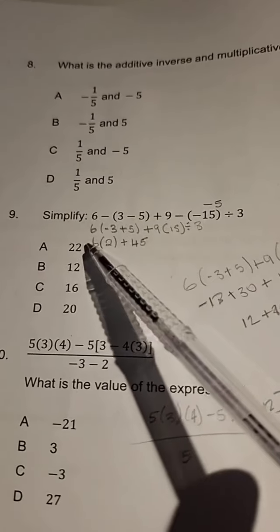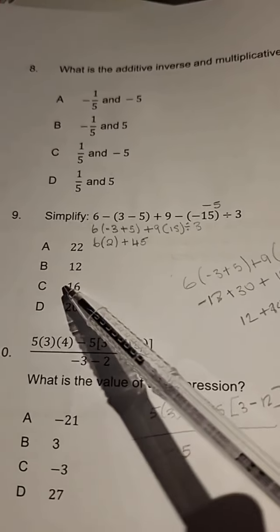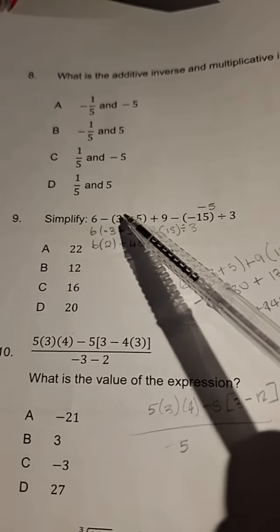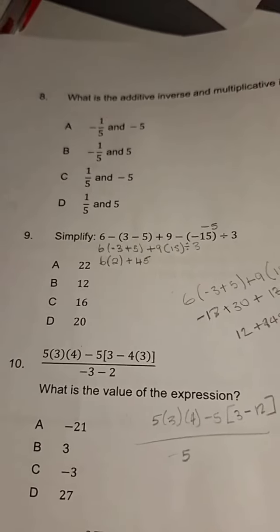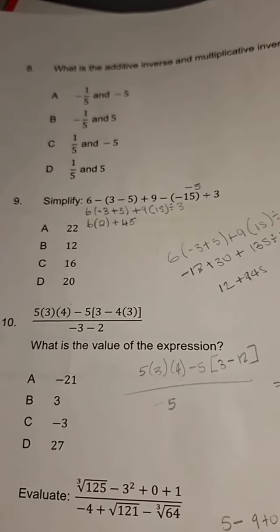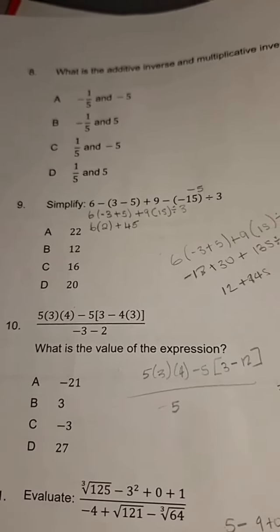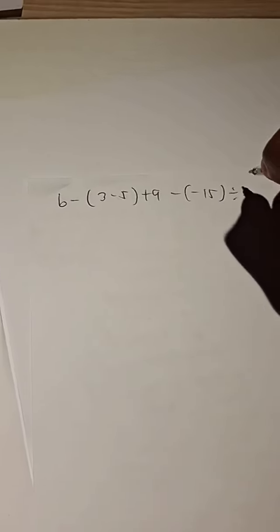We need to simplify this, and we are asked, is the answer A 22, B 12, C 16, or D 20? So 6 minus brackets 3 minus 5 plus 9 minus 15 divided by 3. If we come here and write this out, 6 minus (3 minus 5 plus 9) minus 15 divided by 3.